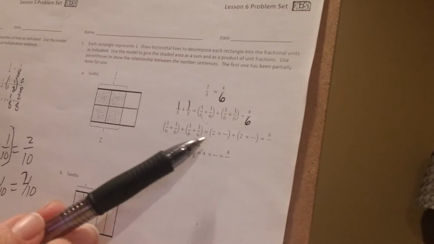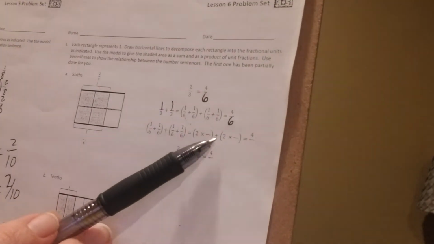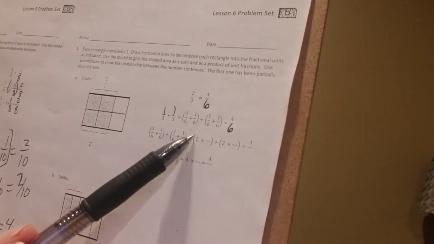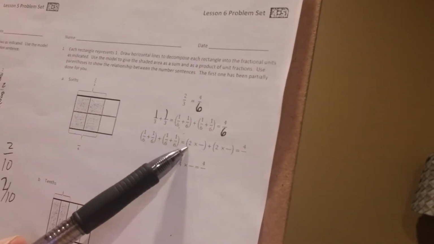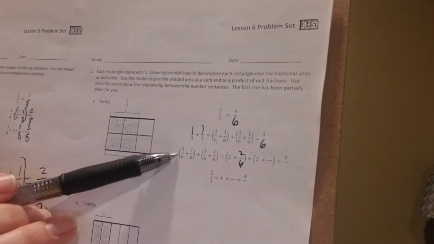This 1/6 plus 1/6 plus 1/6 plus 1/6 equals, they want you to give them some products. 2 times, they have 2 of them. Now, easy would have just been to say 4 times 1/6, but because they broke it up, what is it? 2 times 2/6, and you can tell because it's in the parentheses over here, 1/6 plus 1/6, and 2 times 2/6, which equals 4/6.